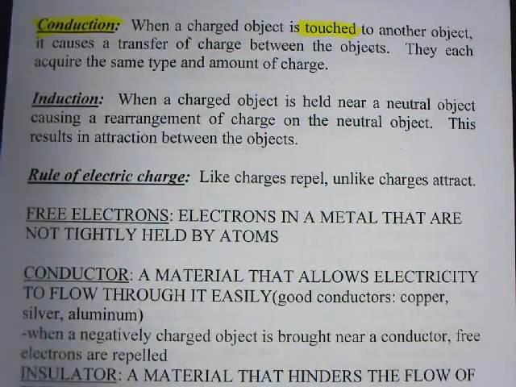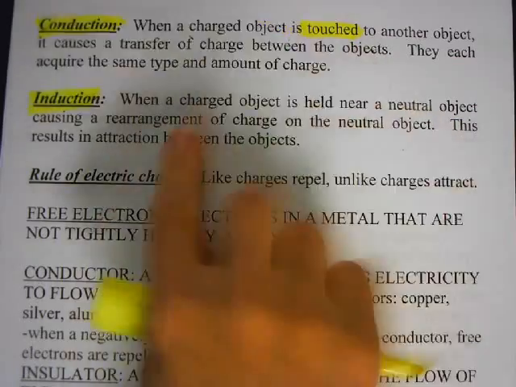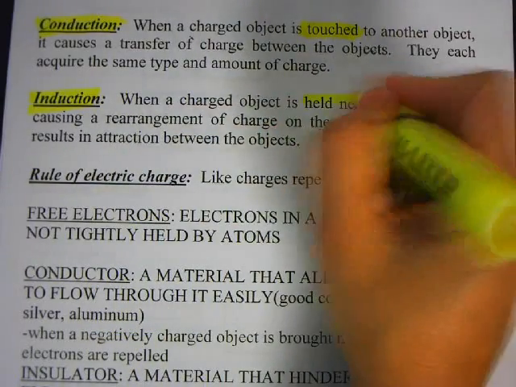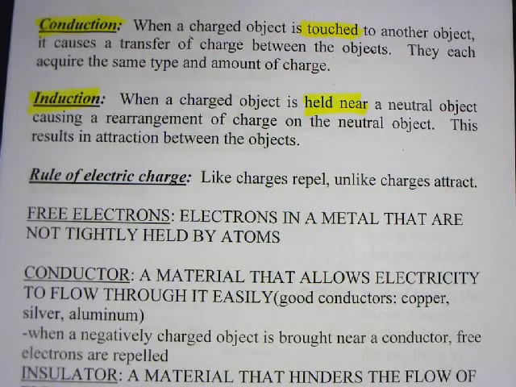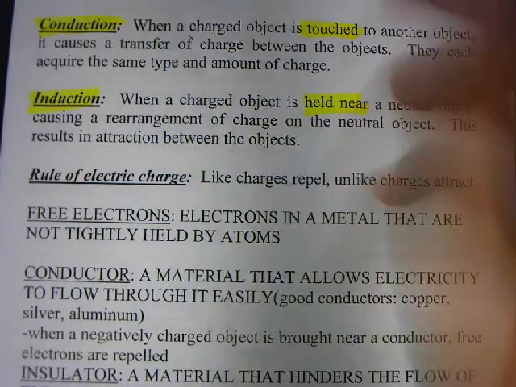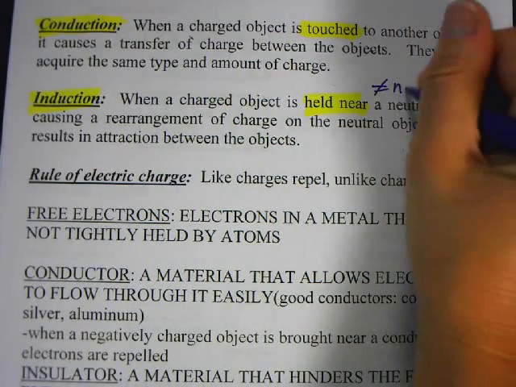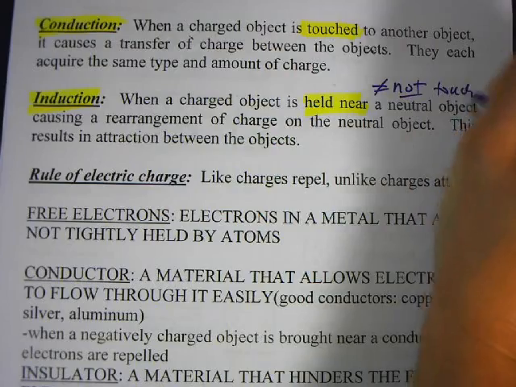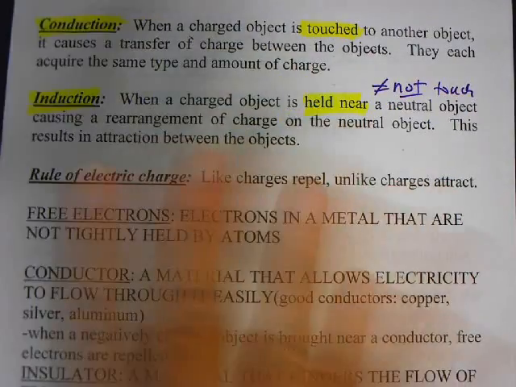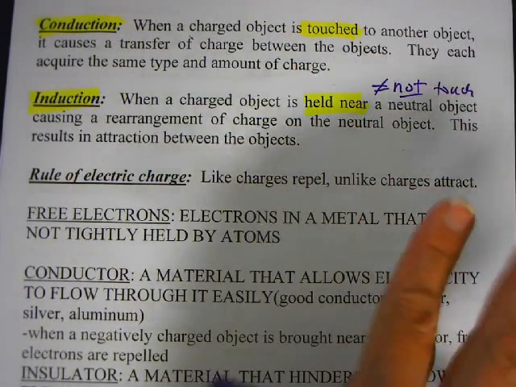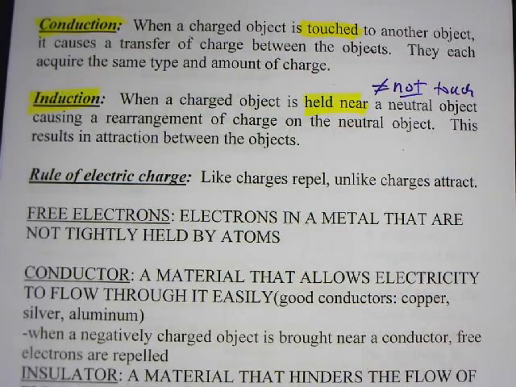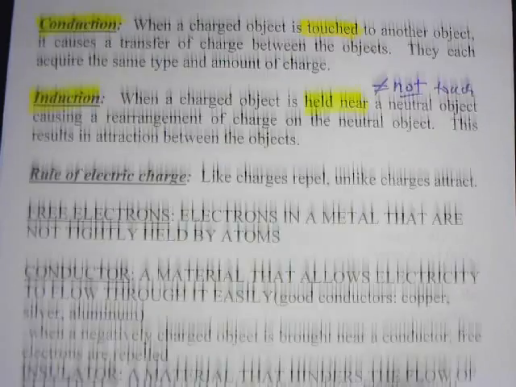Induction is when a charged object is held near. So you see how this one is not touching? So this is different. When you bring it near, it's going to change the arrangement of the charge, but then when you take it away, we're going to see what happens. So it's going to be a little bit different.